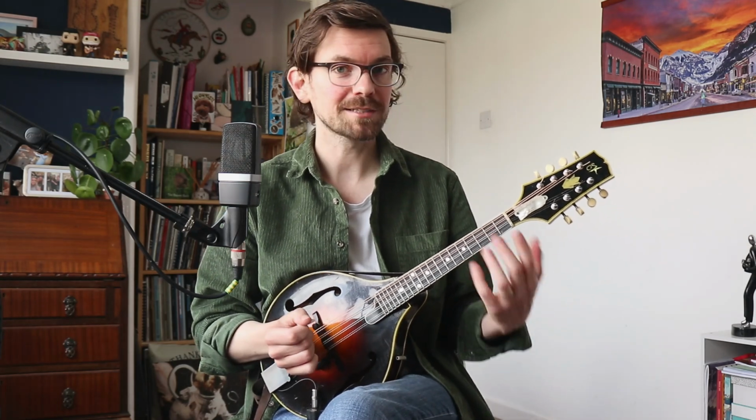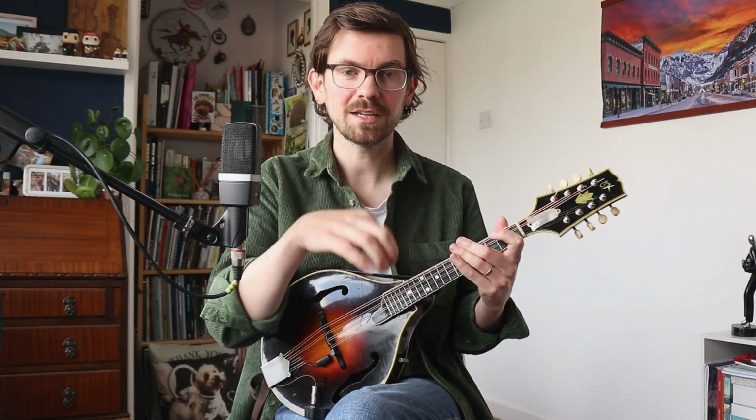So the A part, if I was to play the opening phrase, it's a little G arpeggio, and if you were to blank out the notes and look at the rhythm, it's just 1 and 2 and 3 and 4 and 1 and 2 and 3 and. It's just alternate pick direction. So that is the real challenge with this tune.